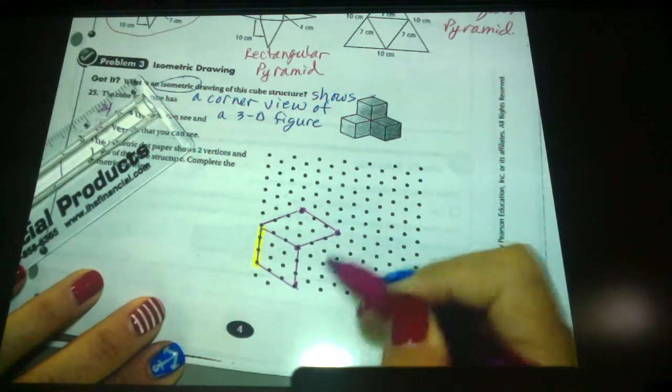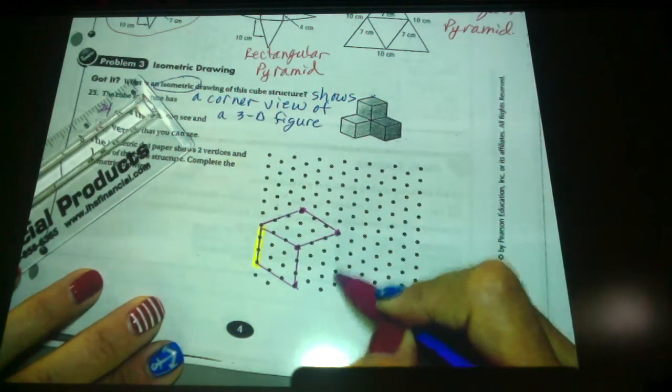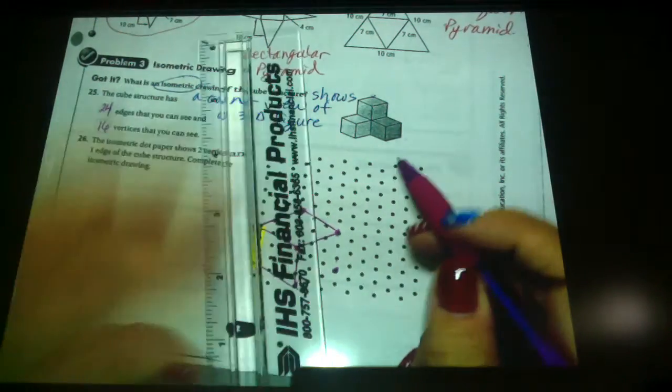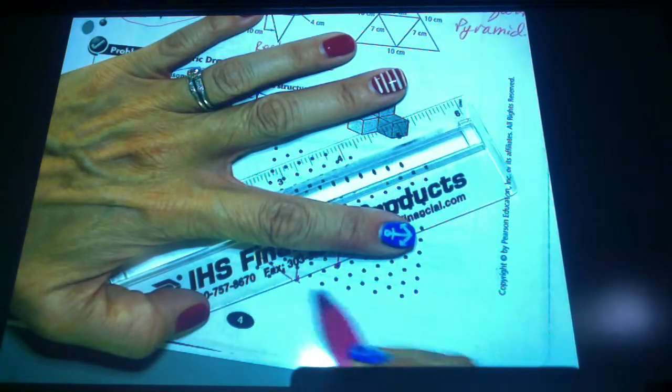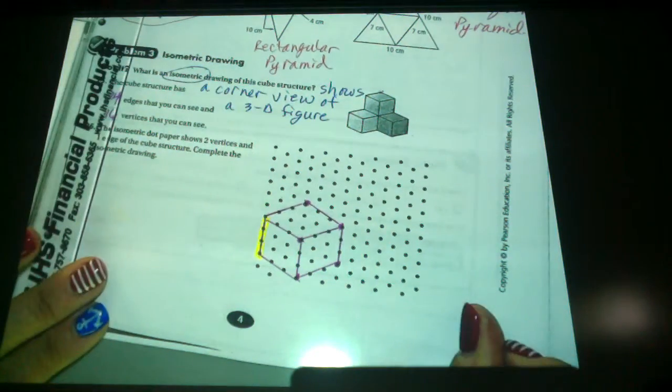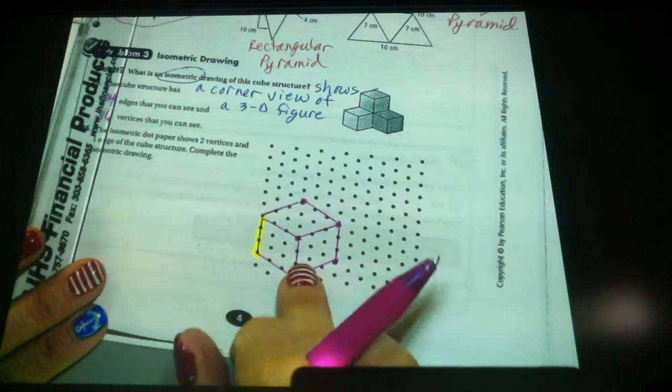And then I have to finish this part, so I've got to go down 1, 2, 3. So I need another vertex. Once you get the first cube, it's pretty easy to get all the rest of the cubes. So there's that front left cube, this one right there.